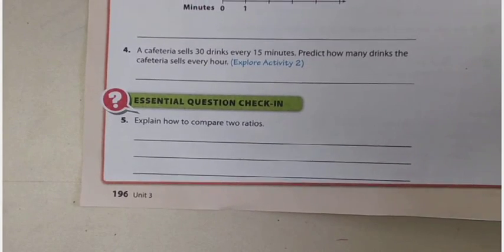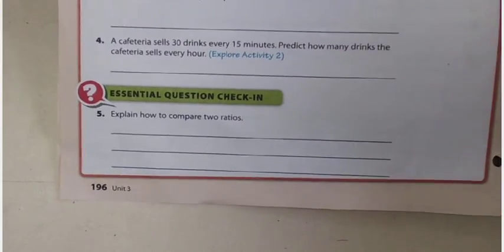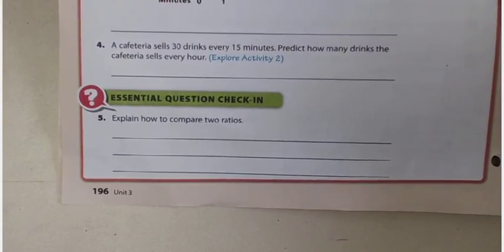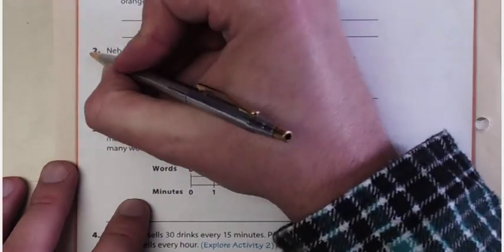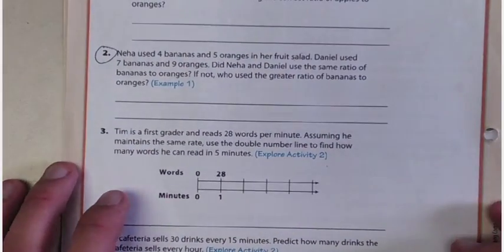Alright guys, I've got one more example I want to look at with you, so go ahead and turn over to page 196, and we're going to be looking at question number 2 right here. So go ahead and get that ready and then unpause the video.